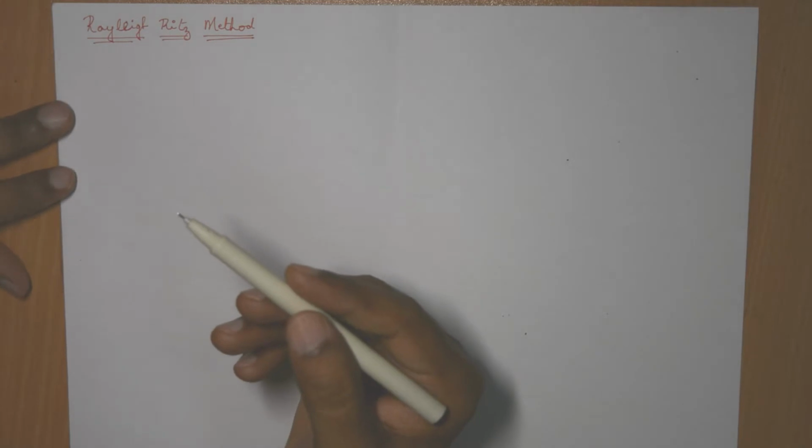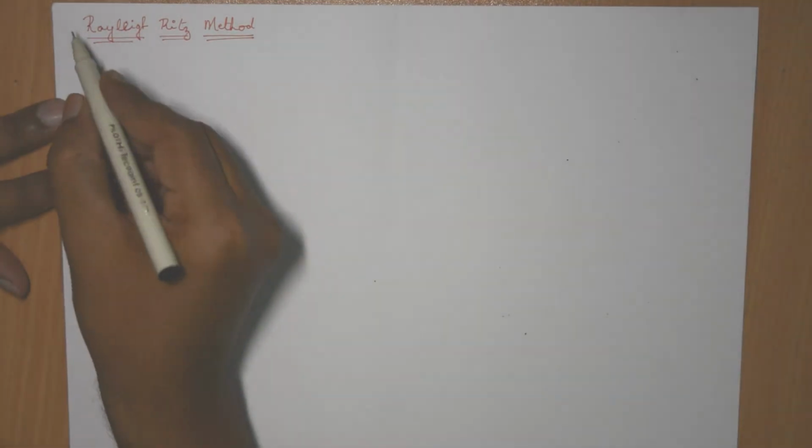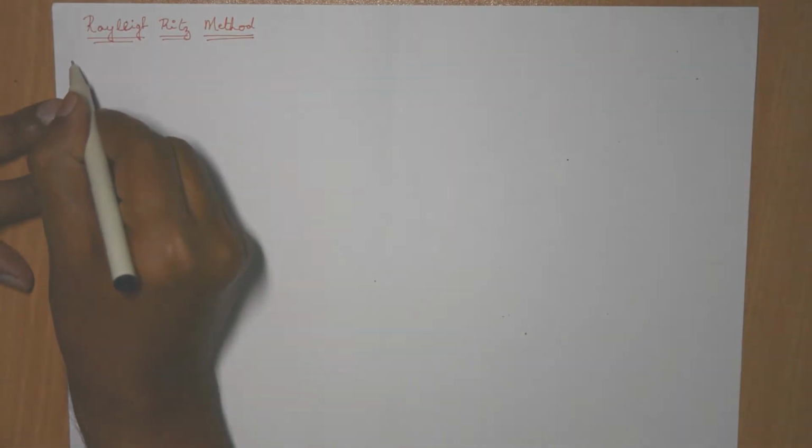The steps are more like the extension of minimum potential energy.